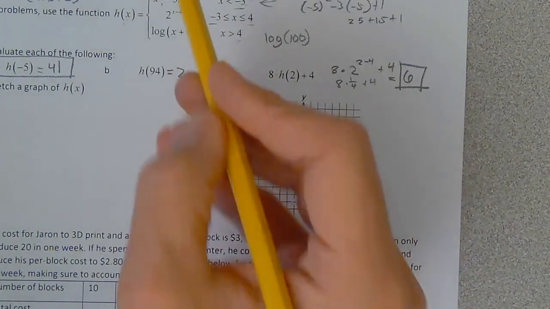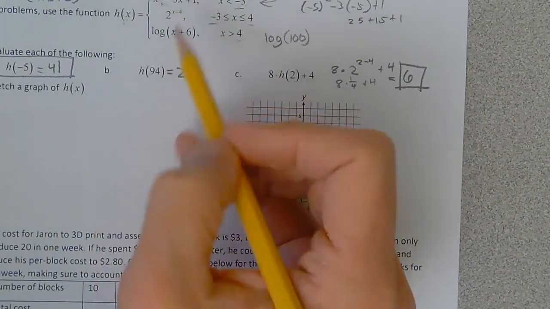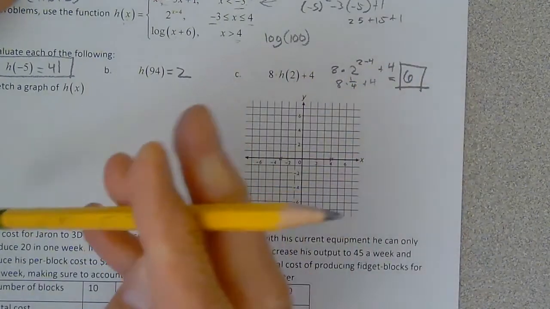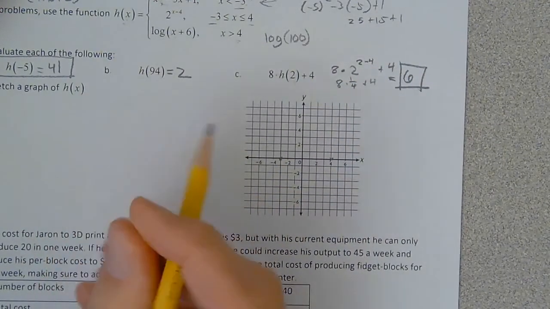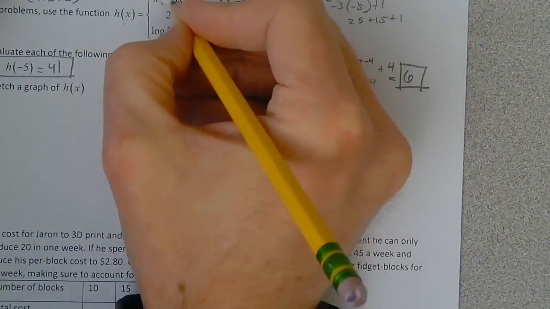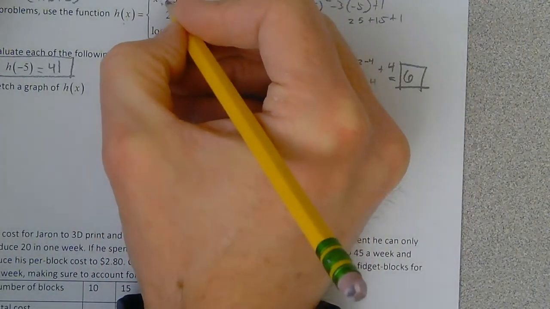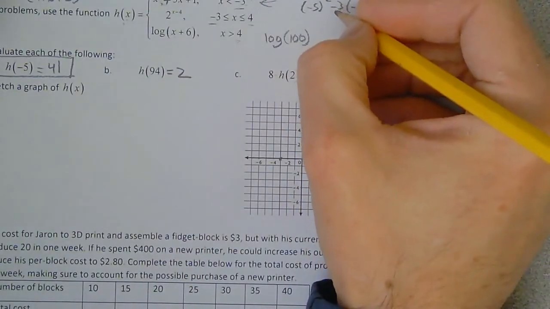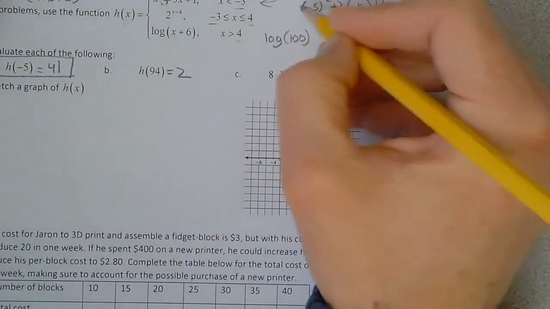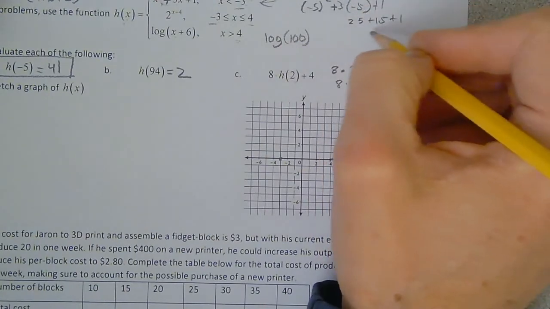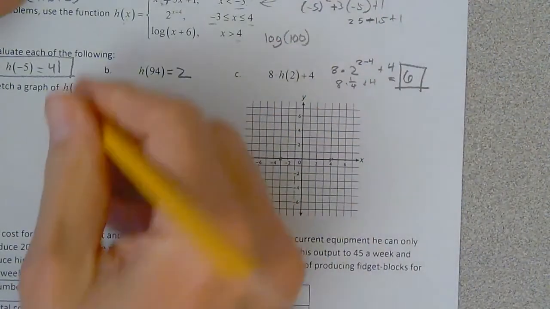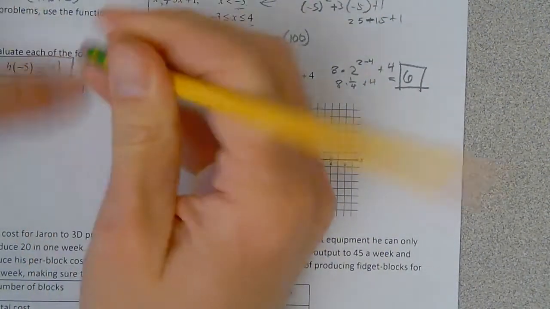I probably intended that to be a -1. That would change a couple of things here. Let's go ahead and make that change, and I'll make sure that that -3 is a +3 when you see it. So this would have been 25 here minus 15 is 10 plus 1 gives me an 11.